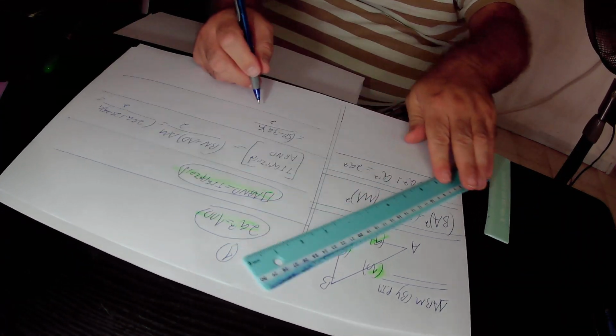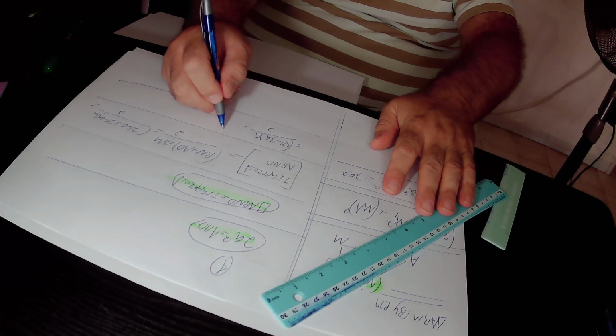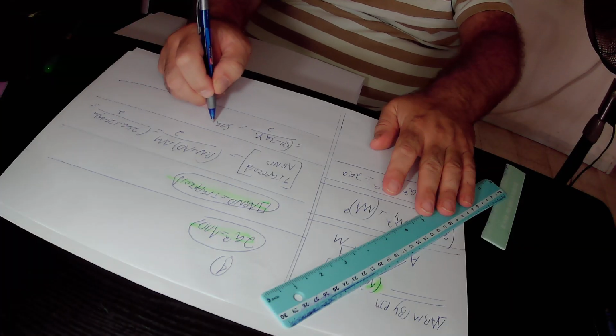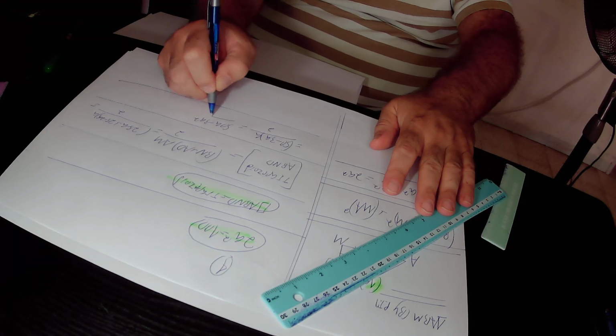Here we open the brackets of this expression in the numerator, and we get that 50 times A is 50A, minus 3A times A is minus 3A squared, divided by 2.